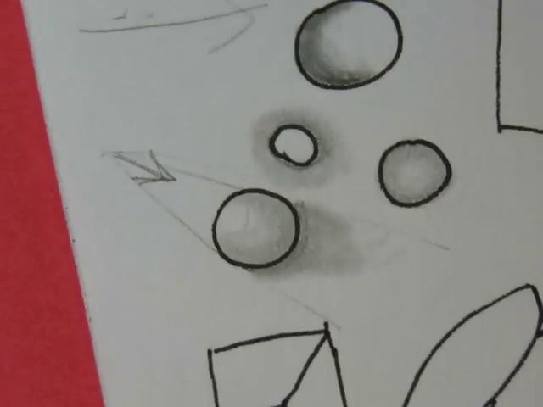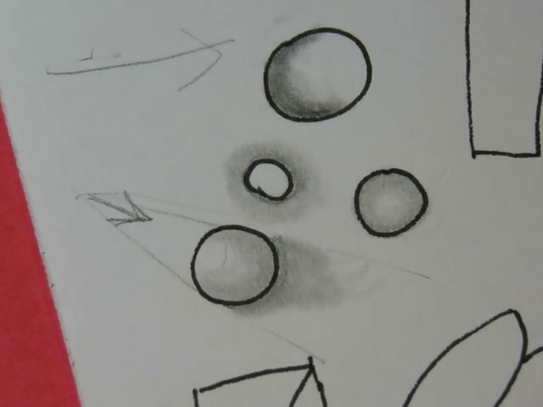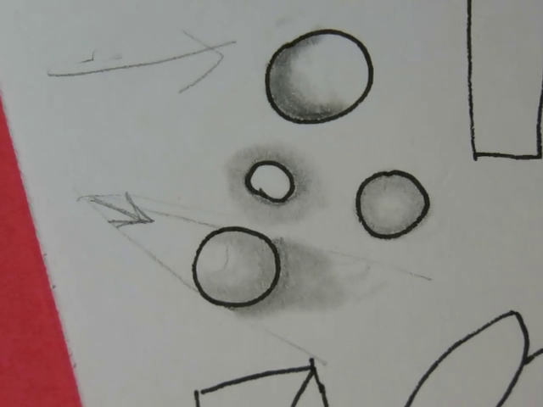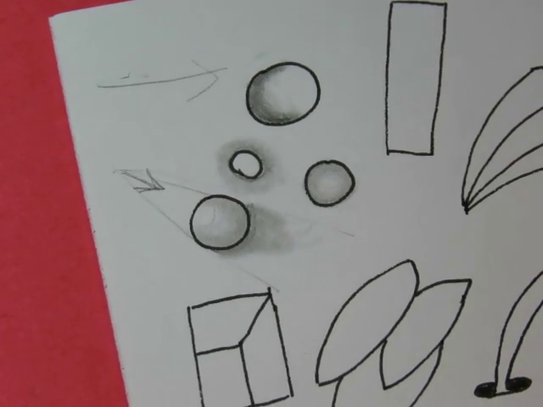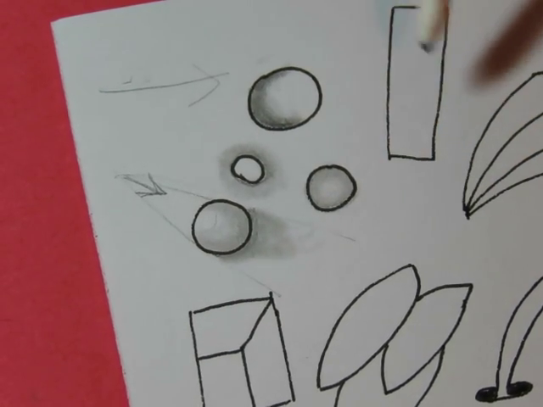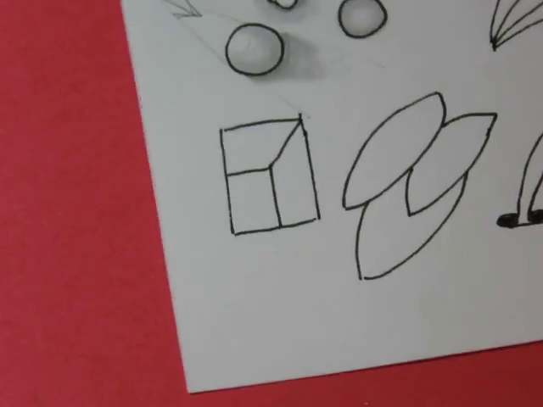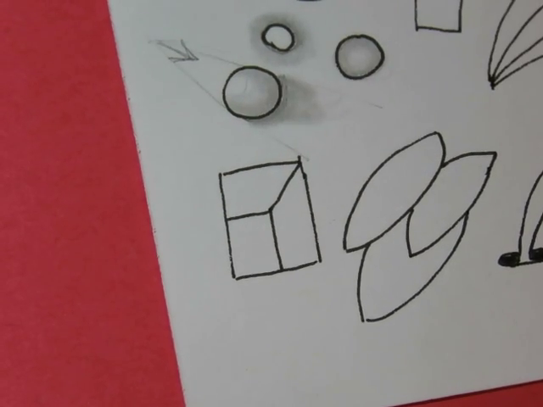Okay? There's no right or wrong way. It's just how you choose to represent the object. So those are 4 circles, all shaded differently. They're still flat circles, but depending on how you shade them is whether or not they look more 3D than others.